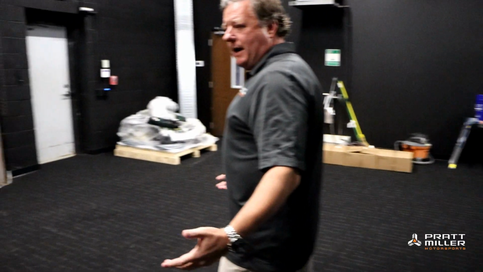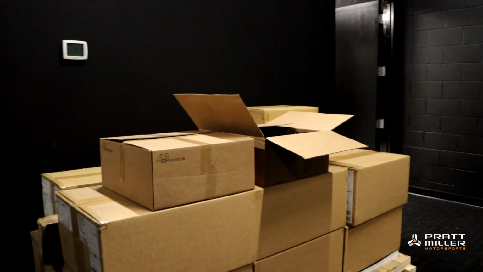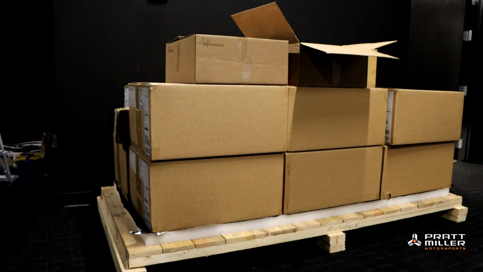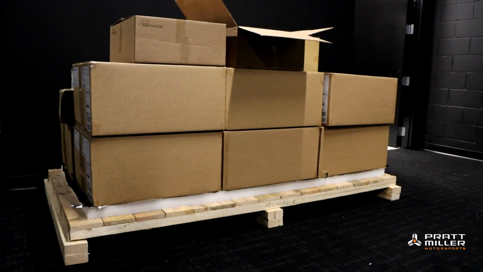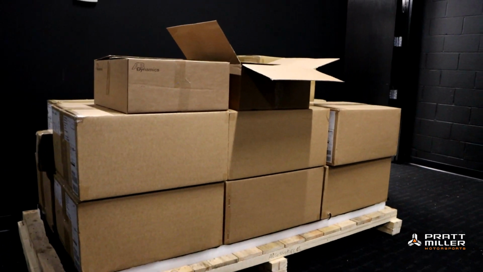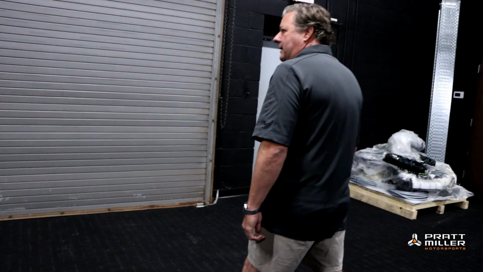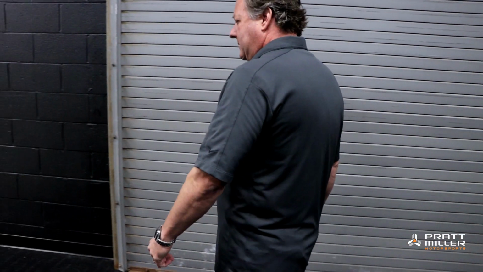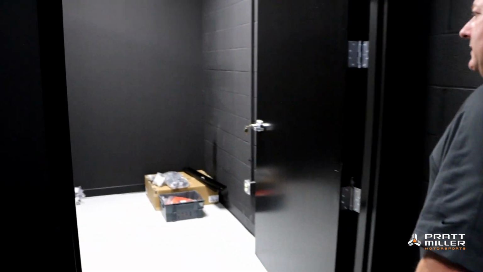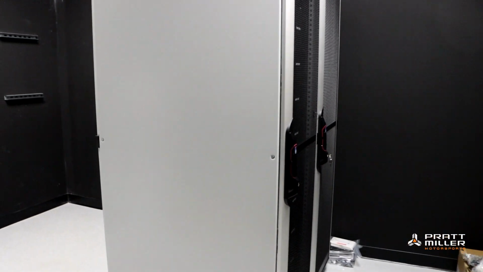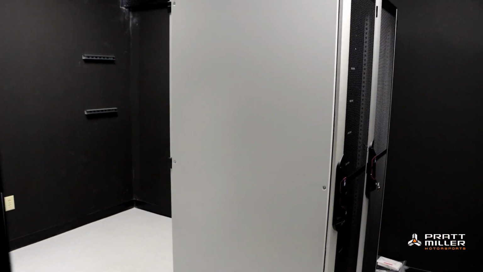Still more bits and pieces. This system has 9 projectors. So all the projectors and lenses for the projectors are stacked up here on the pallet. And here we've got our server rack, which we unpacked last week and positioned. So a lot of computers and geeky things.